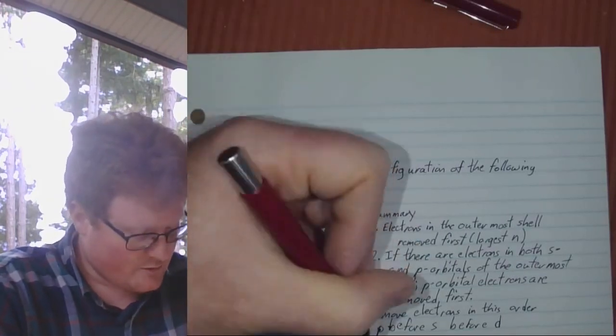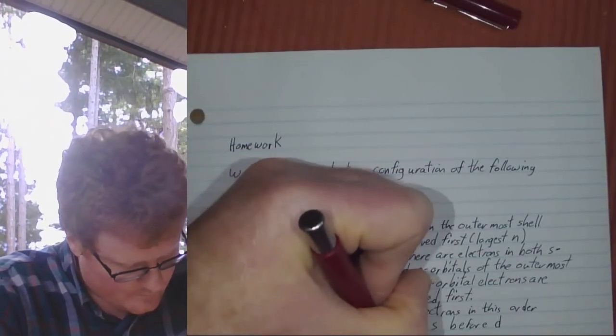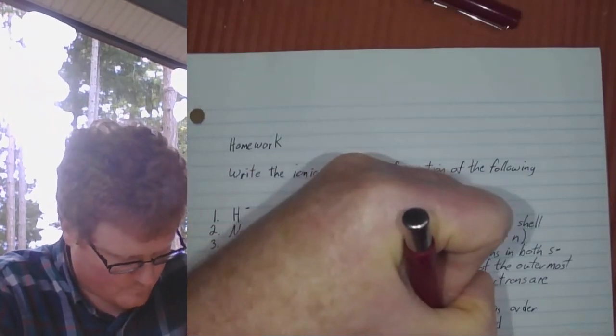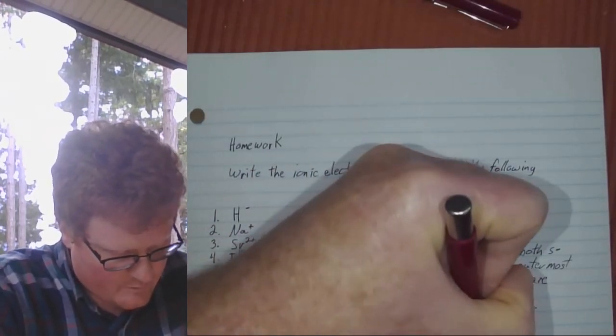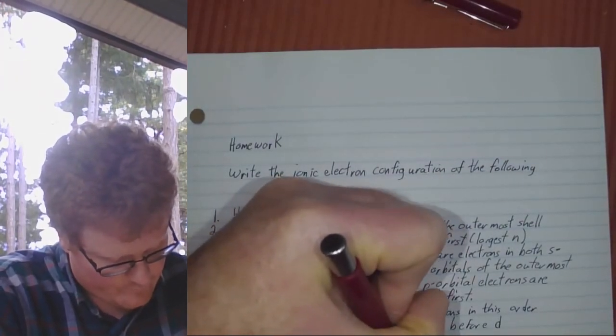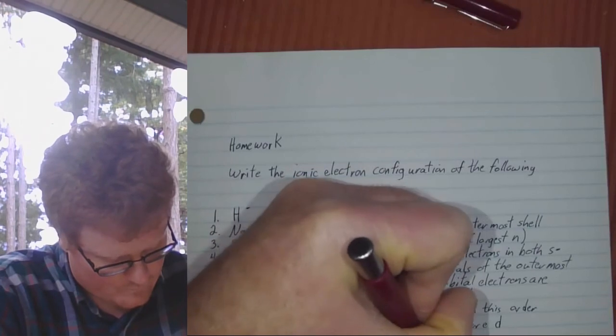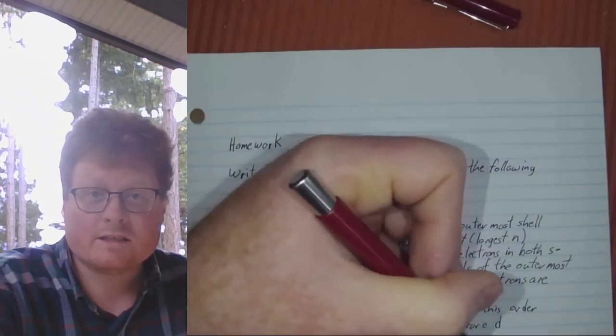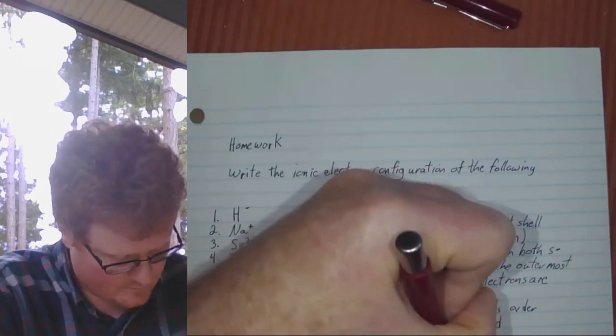Adding electrons doesn't matter. You're not always able to be isoelectronic with a noble gas. You're not always going to get the same configuration as a noble gas.